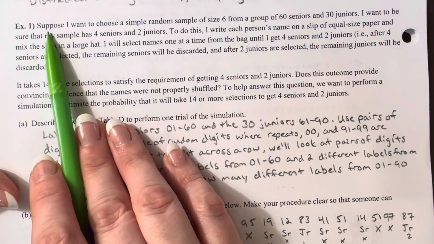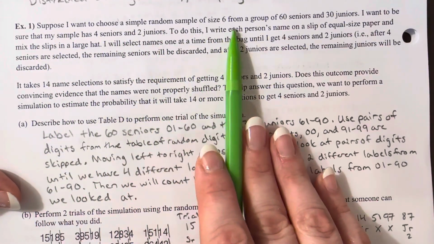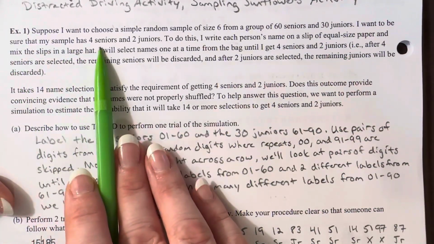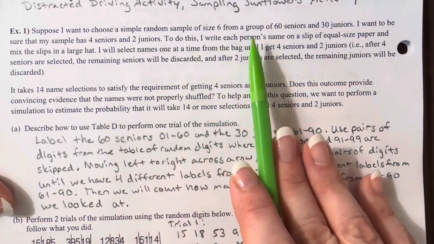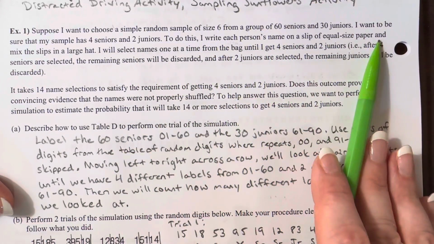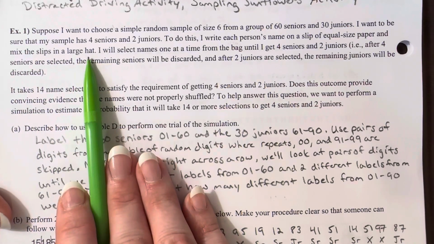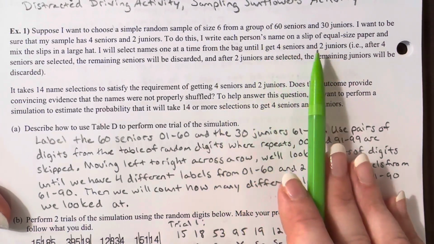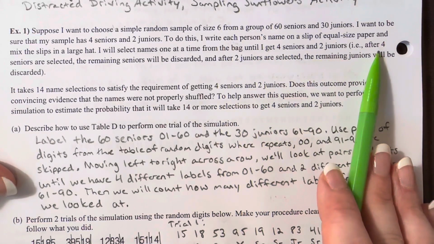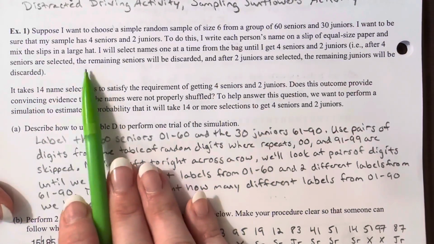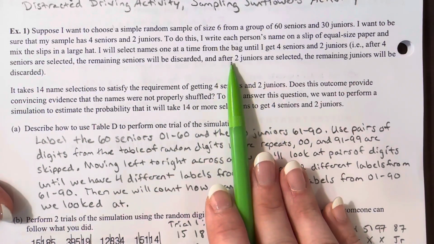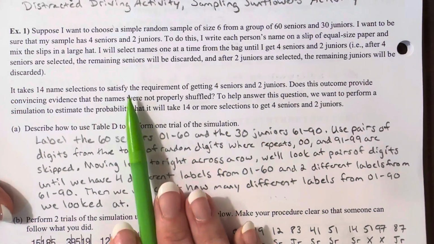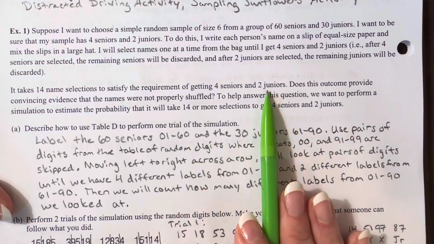For example 1, suppose I want to choose a simple random sample of size 6 from a group of 60 seniors and 30 juniors. I want to be sure that my sample has 4 seniors and 2 juniors. To do this, I write each person's name on a slip of equal size paper and mix the slips in a large hat. I will select names one at a time from the bag until I get 4 seniors and 2 juniors. So in other words, after 4 seniors are selected, the remaining seniors will be discarded, and after 2 juniors are selected, the remaining juniors will be discarded. It takes 14 name selections to satisfy the requirement of getting 4 seniors and 2 juniors.